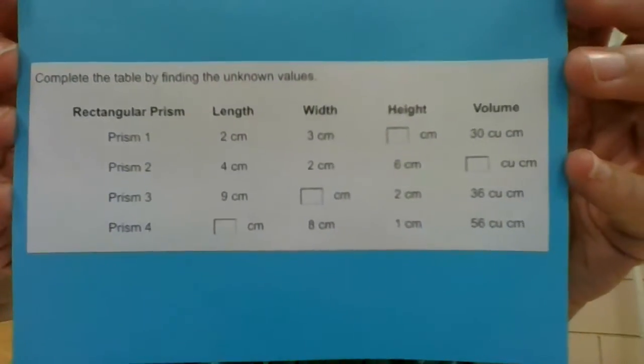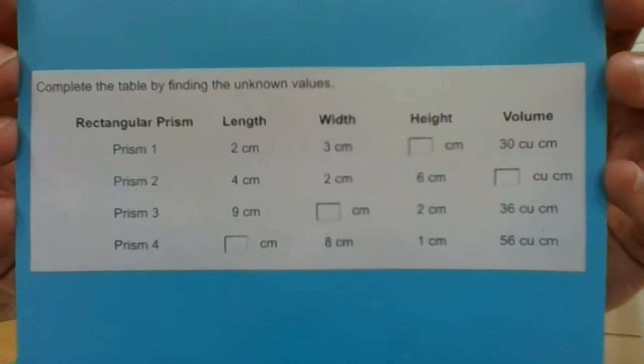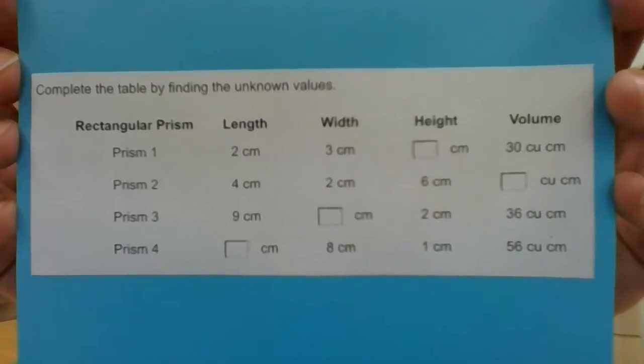Number 47 is a measurement and data. Complete the table by finding the unknown values. So this is going to be a chart. You can make this chart in your notebook. There are no lines, so you could draw lines to make it like a table. And in the comments, you could just write the answers.